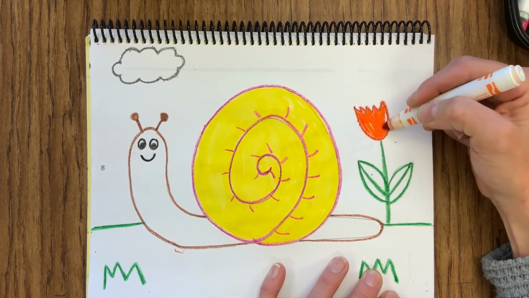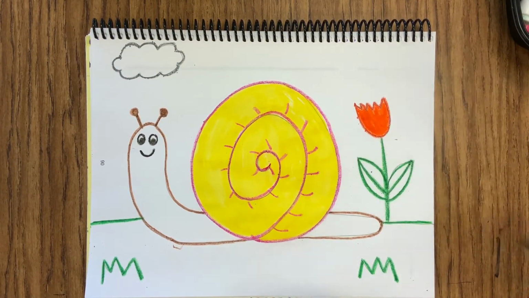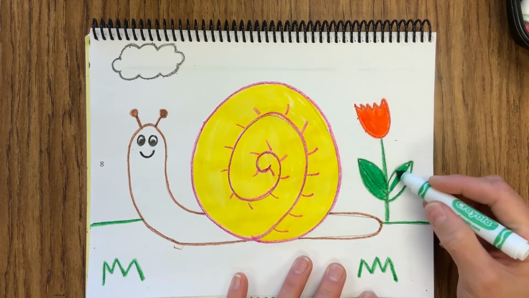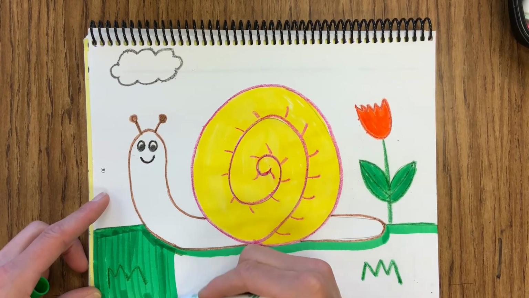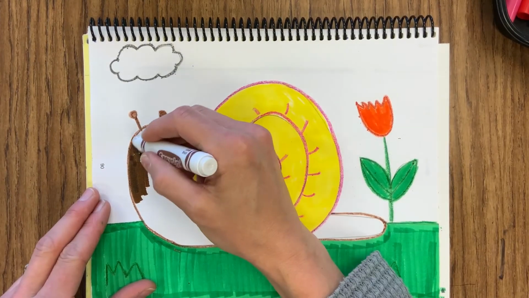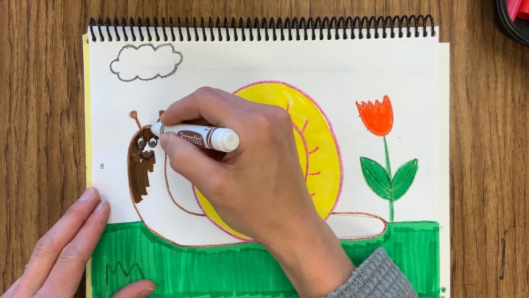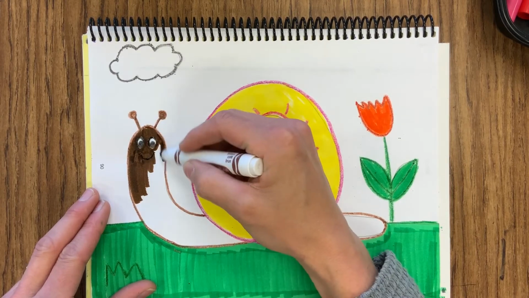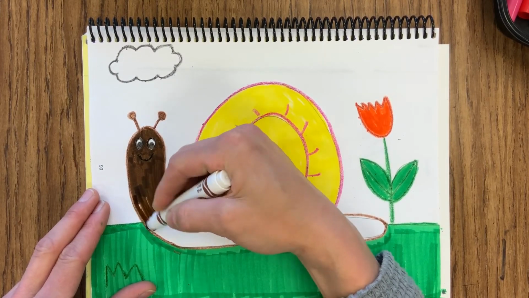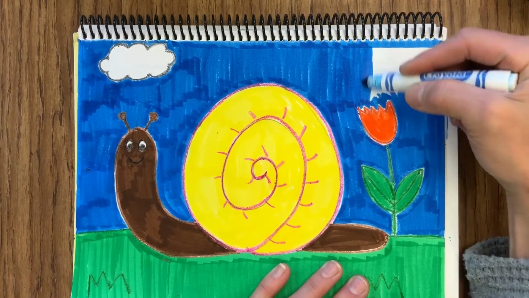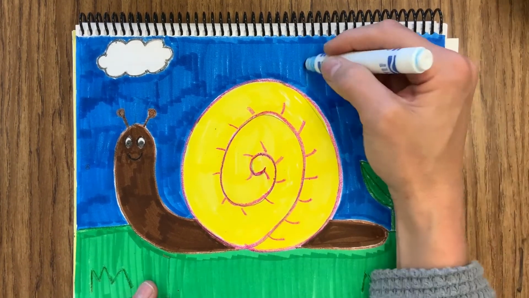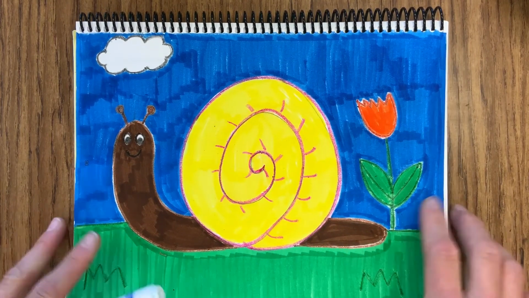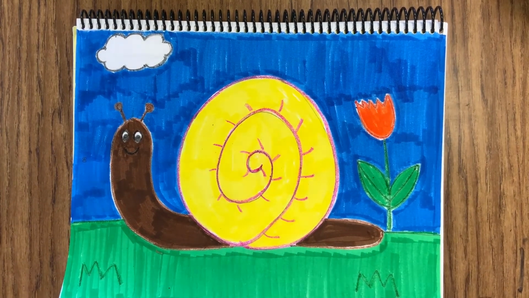I'm going to continue using my markers to color in the rest of my picture. I'm going to try to stay inside my lines, but that's a little bit easier now that I have that crayon as my outline. In my grass, I'm going to go right over the grass lines that I made with my crayons. In my sky, I can draw right over the stem of my flower because it won't stick to that green stem. And then I'll finish it up by coloring in the sky blue.